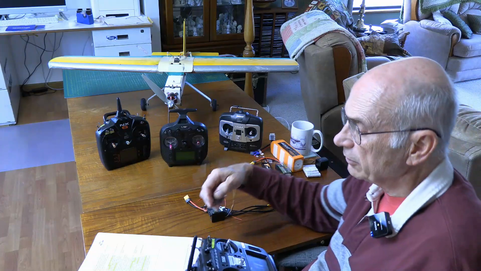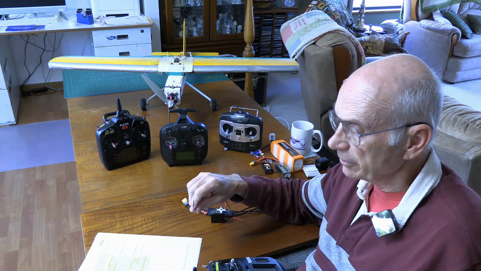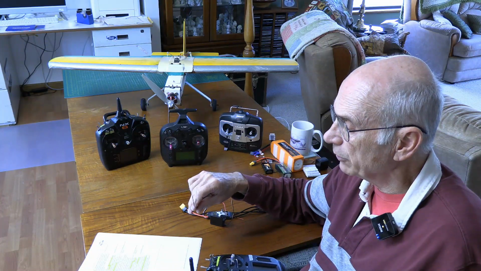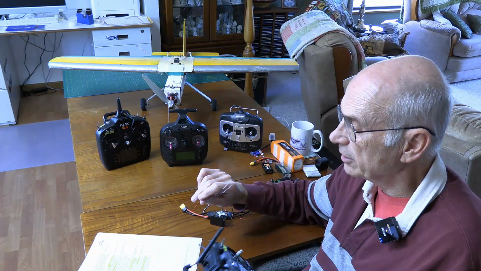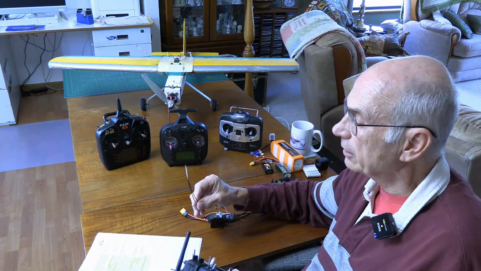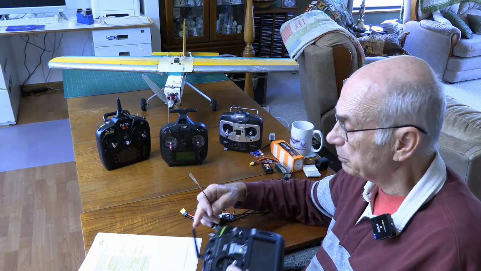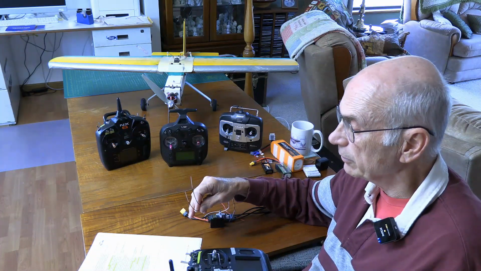If the antennas are both parallel to each other, this antenna versus the receiver antenna, they're both pointed in the same direction and they're parallel, then that is going to be the best in terms of receiving a signal, especially if it's right perpendicular to the radio.